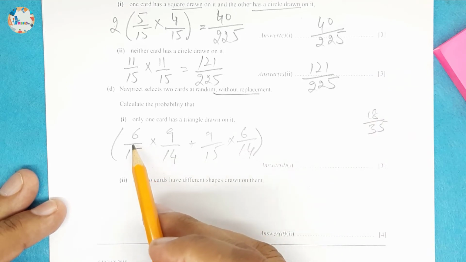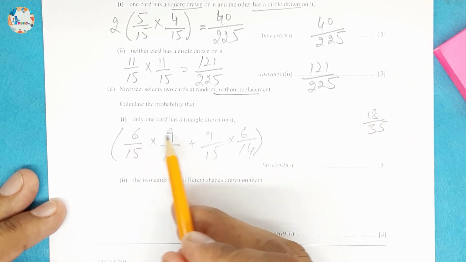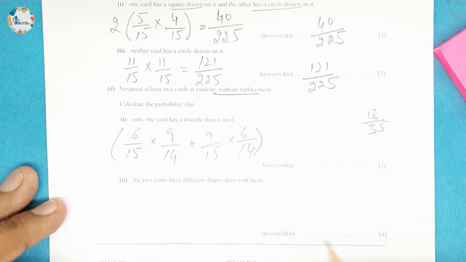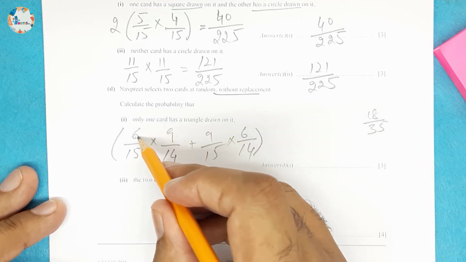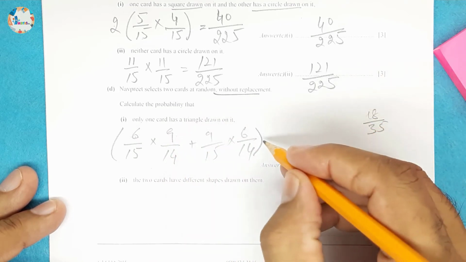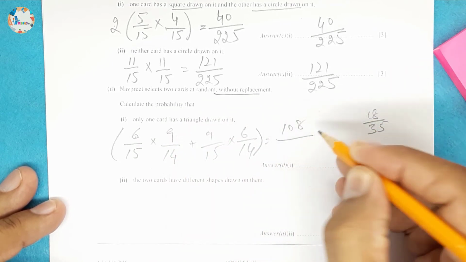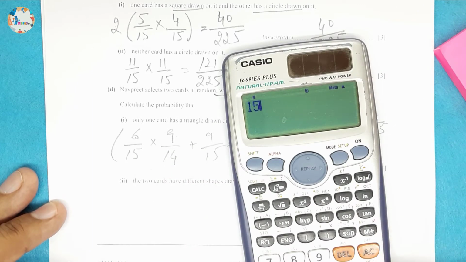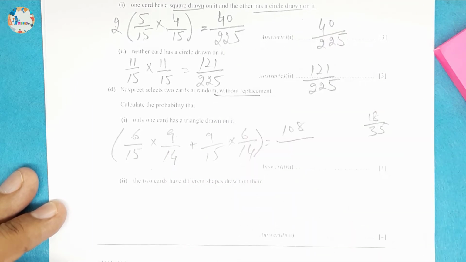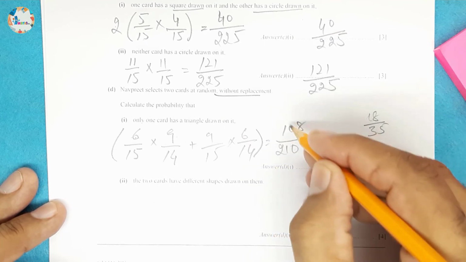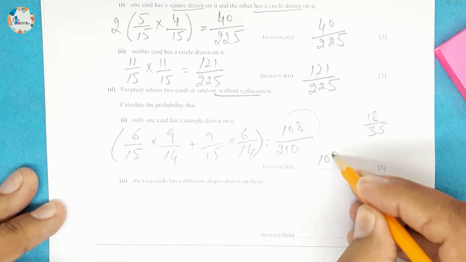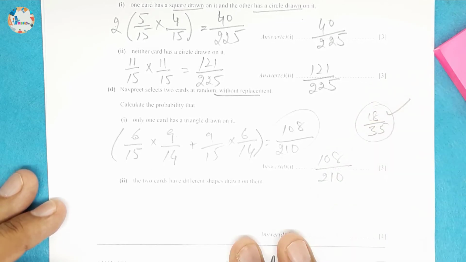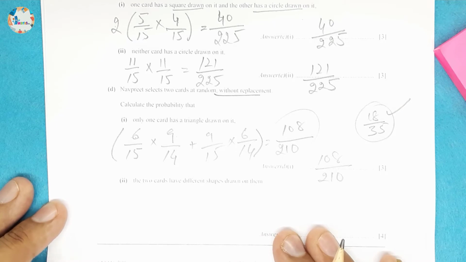Now if we want the unsimplified, we can multiply: 9 times 6 is 54, and 54 plus 54 is 108, divided by 15 times 14, which is 210. So this LCM will be 210. So this will be the unsimplified probability. We can provide unsimplified, or if you want simplified, then this will be the simplified. Both are basically correct answers.